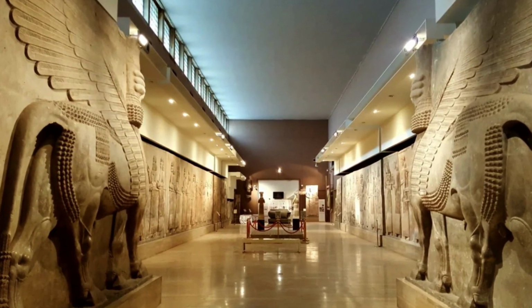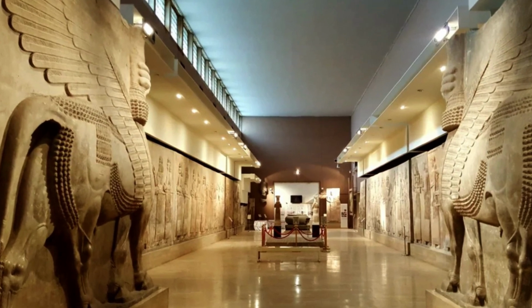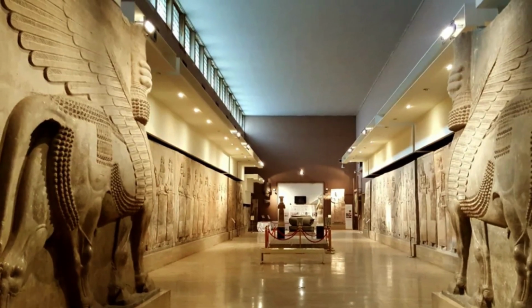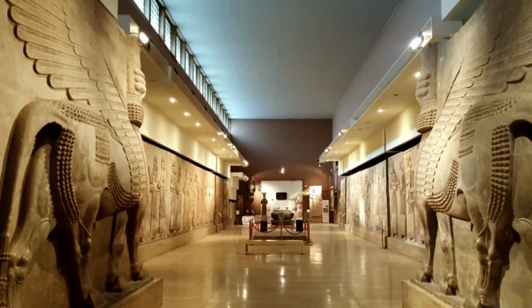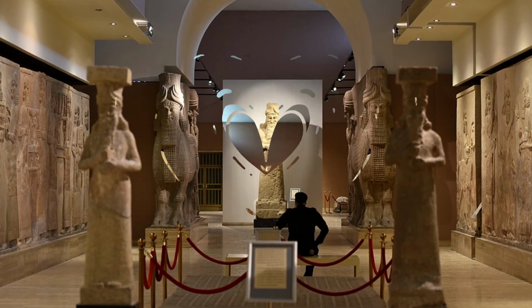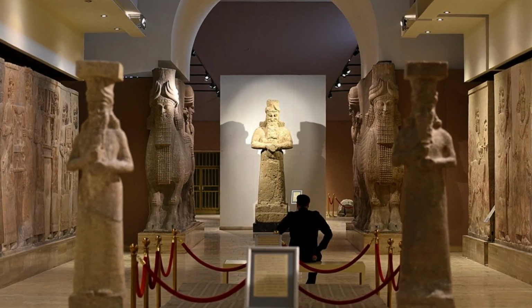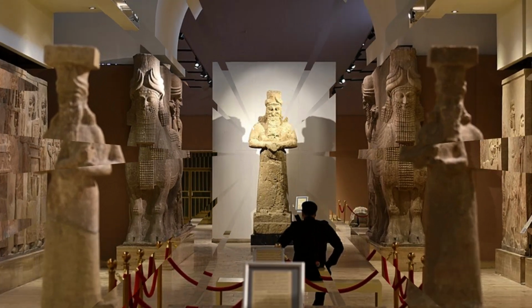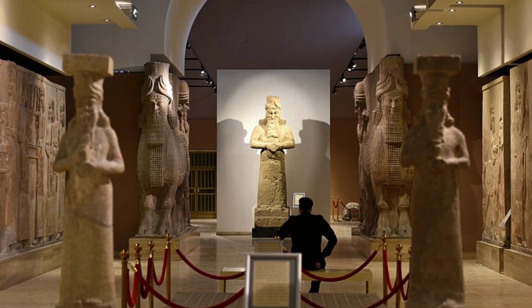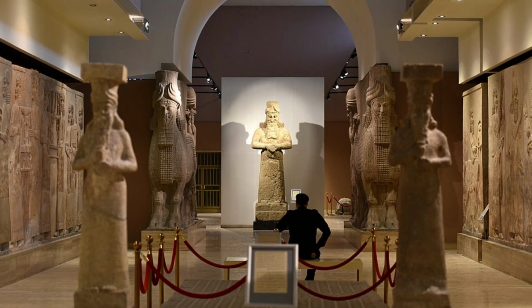Museums. Iraq boasts several important museums, including the National Museum of Iraq in Baghdad, which houses a wide range of artifacts from ancient Mesopotamia and other historical periods. Unfortunately, many artifacts were looted or damaged in the aftermath of the 2003 Iraq War.